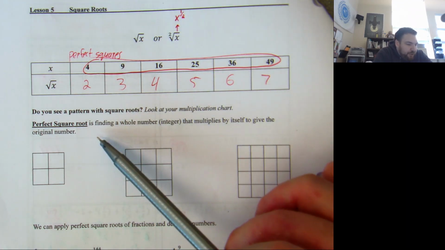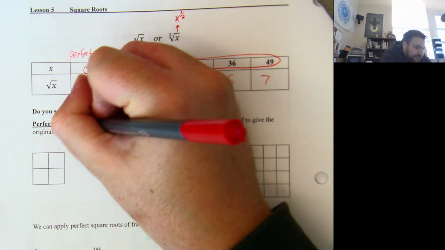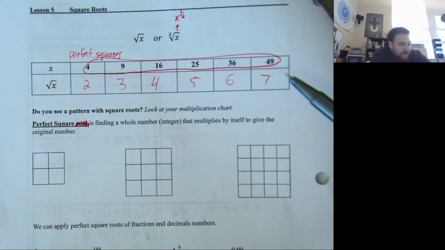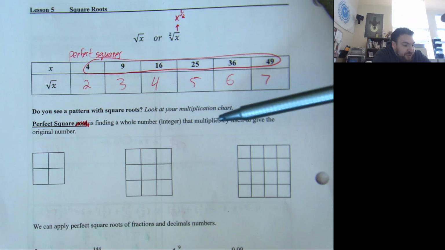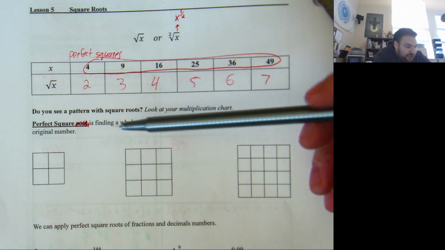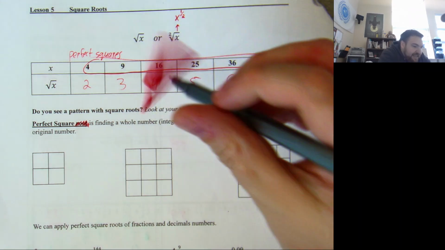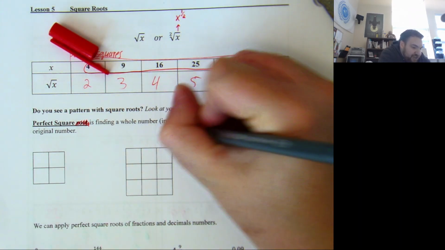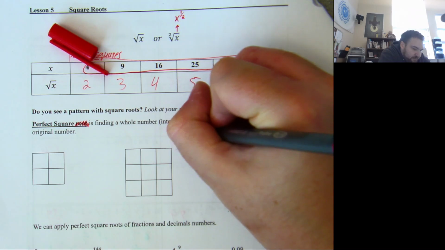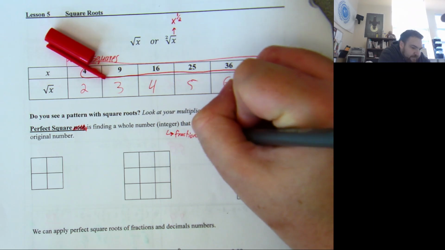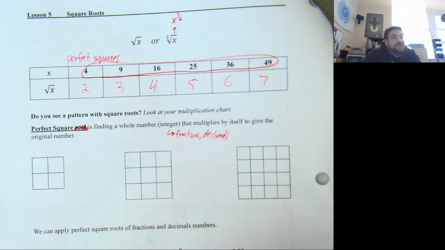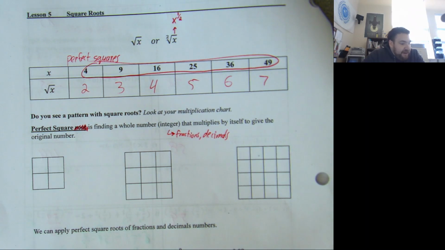Now it says here a perfect square, or actually I'm going to get rid of this root here. A perfect square is a whole number integer that multiplies by itself to give that original number. And it's not just integers. These can also be certain fractions, certain decimals. You can have perfect squares without necessarily having integers, which is interesting.